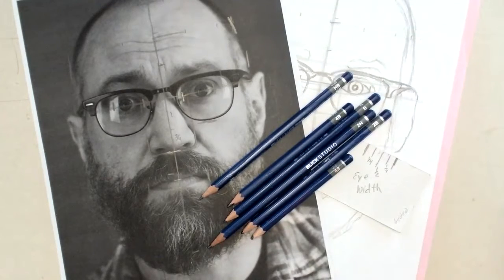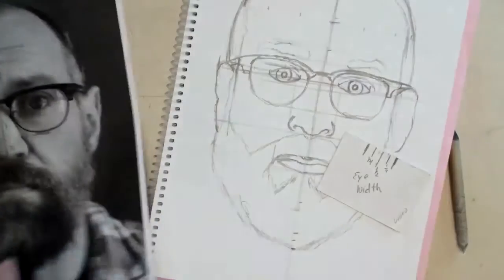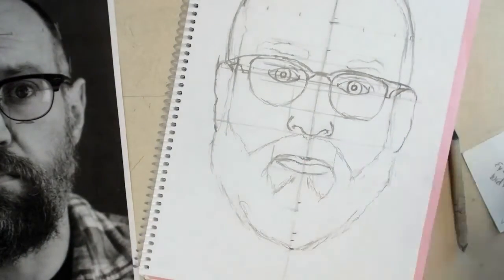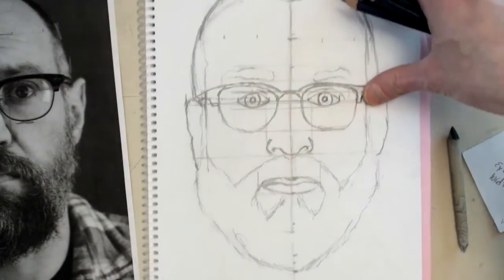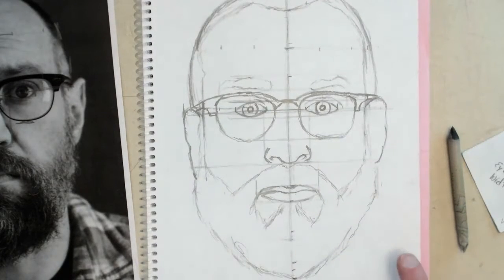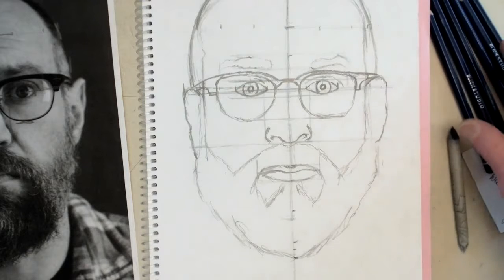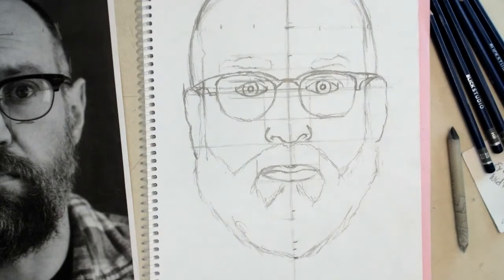Okay, this is part two of the self-portrait drawing video. Today we are going to look at placing the neck and starting to add different values and textures to the face. So as you can see, it does look a little bit different than at the end of video number one.